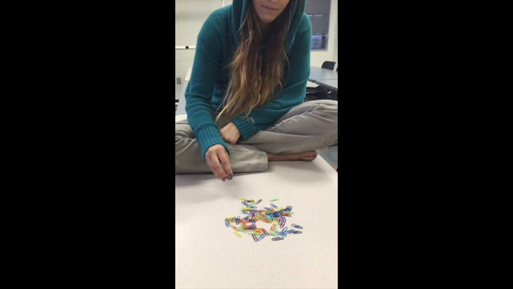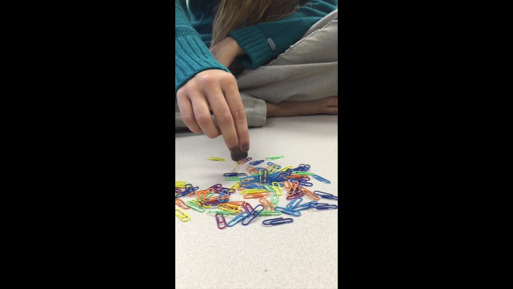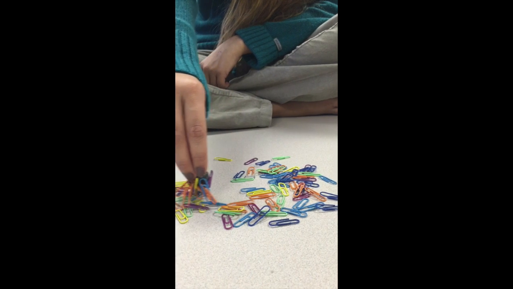Another non-contact force is magnetic. It attracts opposite forces. It's energetic. Watch as Emily holds the magnet above the metals. The force attracts and they don't repel.